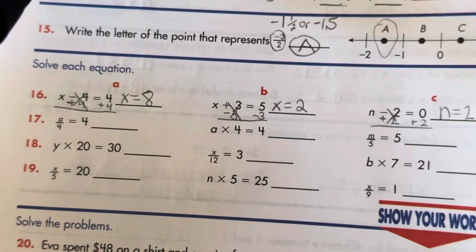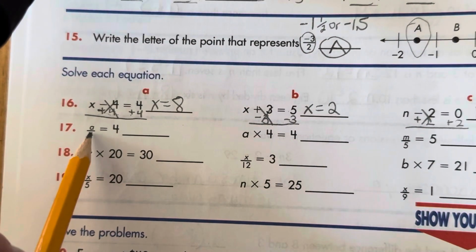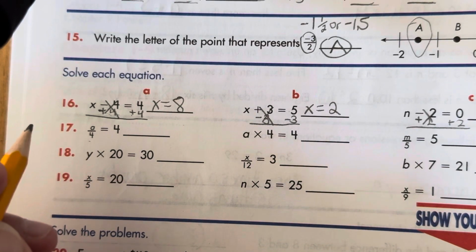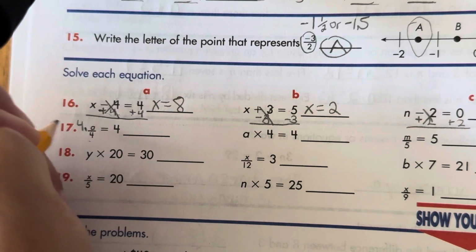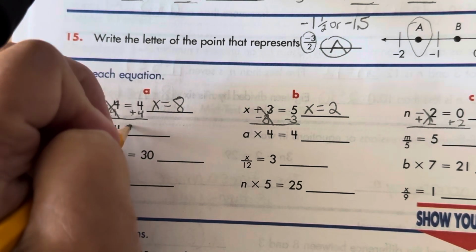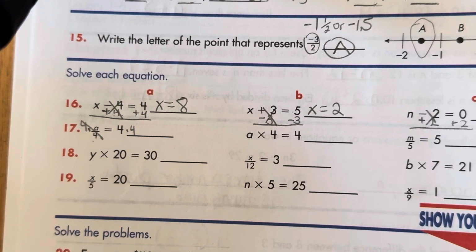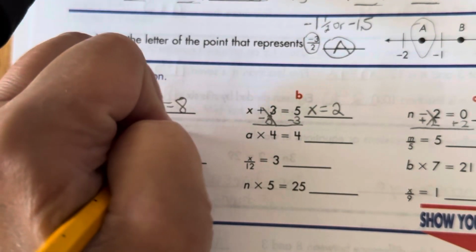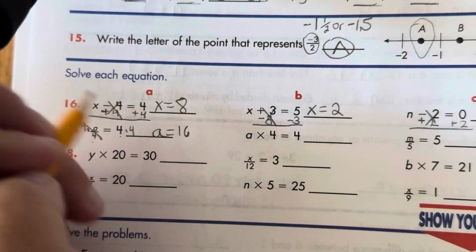Let's take a look at these next ones. In this case, now we have some issues of division. So we have a divided by 4. So we want to do the opposite operation of dividing by 4, which is to multiply by 4. And if you multiply on that side, we need to multiply on this side. And then these are going to cancel each other out. And that's going to leave me with 1a. So 1a, or just a, is equal to what we have over here, 4 times 4, which is 16.